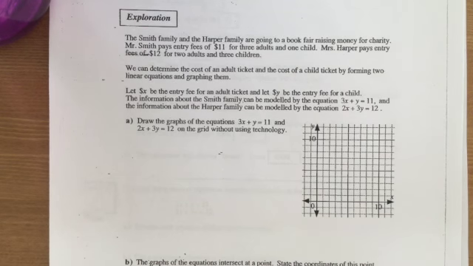So here's the question or the setup. The Smith family and the Harper family are going to a book fair, and Mr. Smith has 3 adults and 1 child with him, well, assuming he's one of those adults. For 3 adults and 1 child, they get charged $11 to get into this book fair. And Mrs. Harper pays $12 for 2 adults and 3 children.